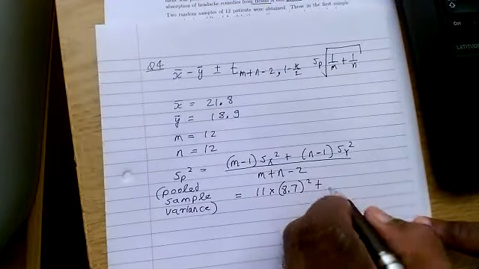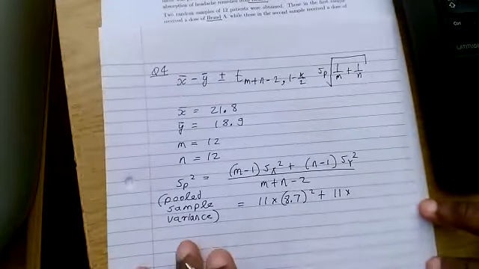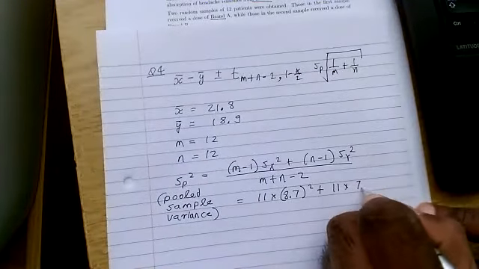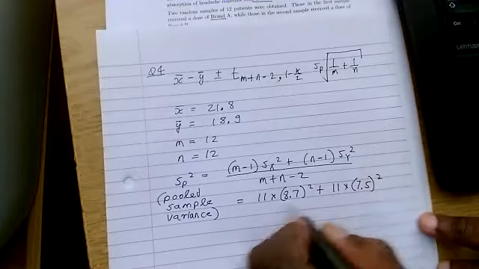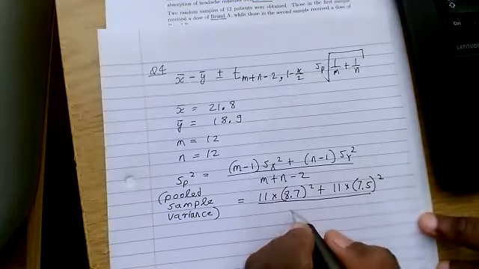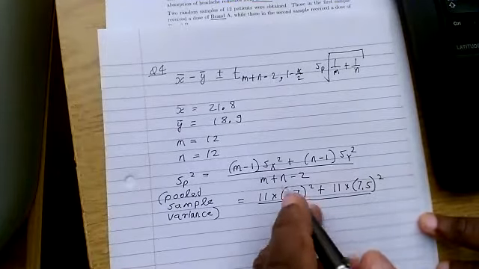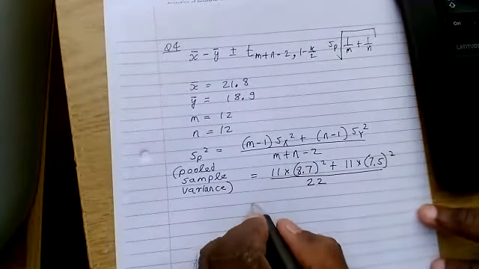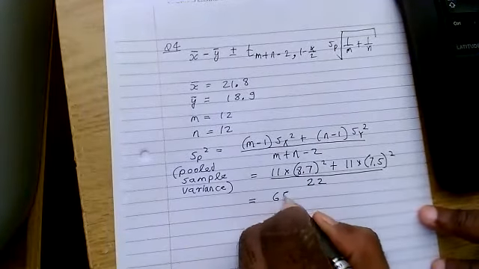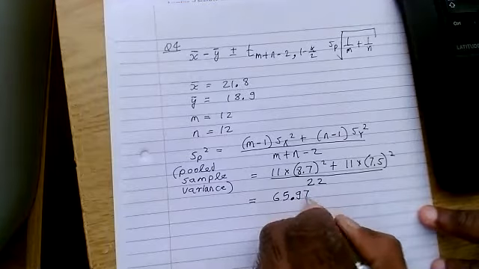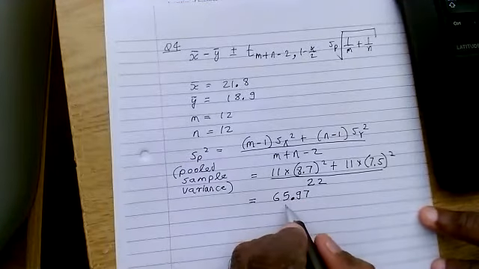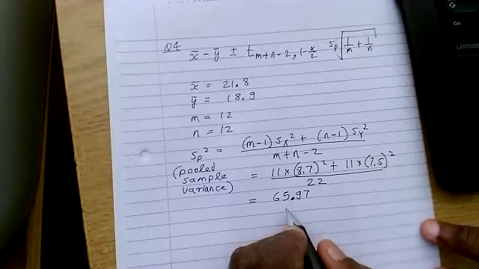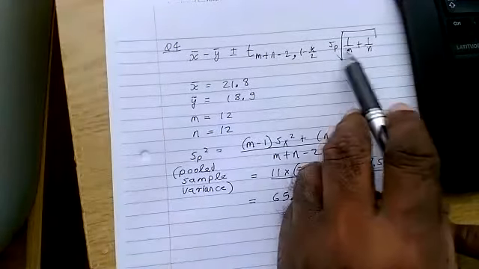Then plus this is also 11 times sy squared, which is 7.5 squared, divided by m plus n minus 2, which is going to be 22, right? Okay, so this is going to be 65.97. All right, so this is the pooled sample variance, right?